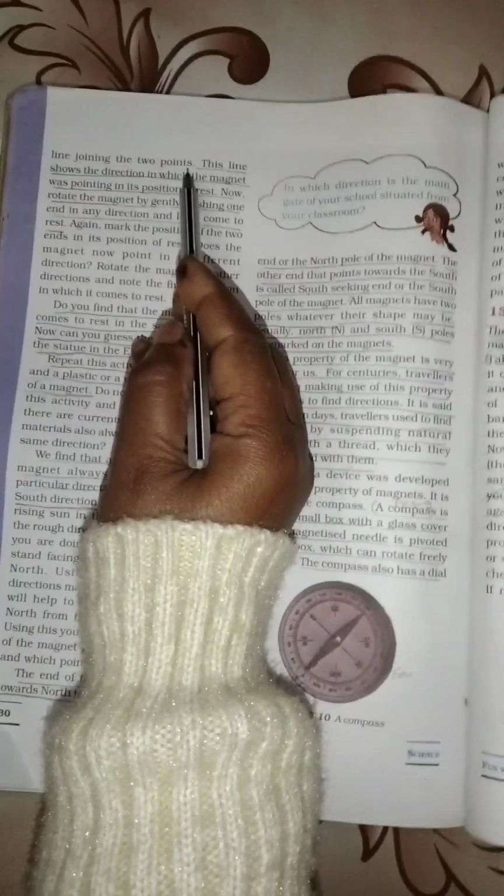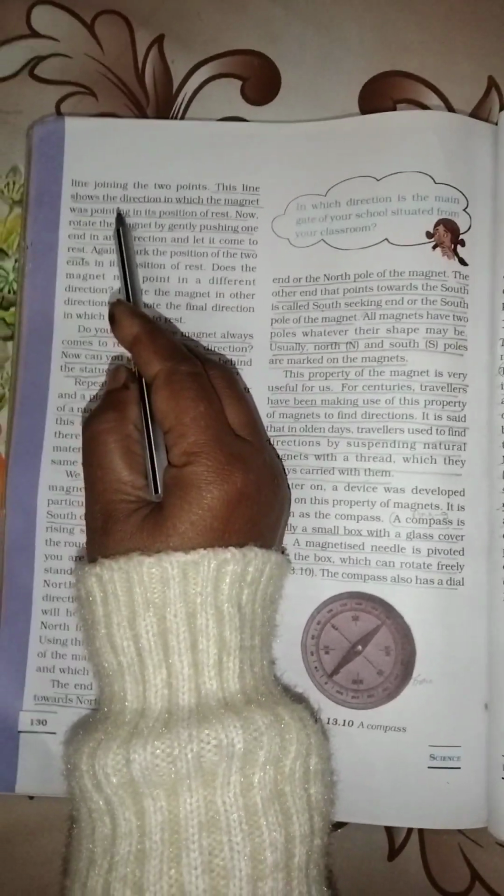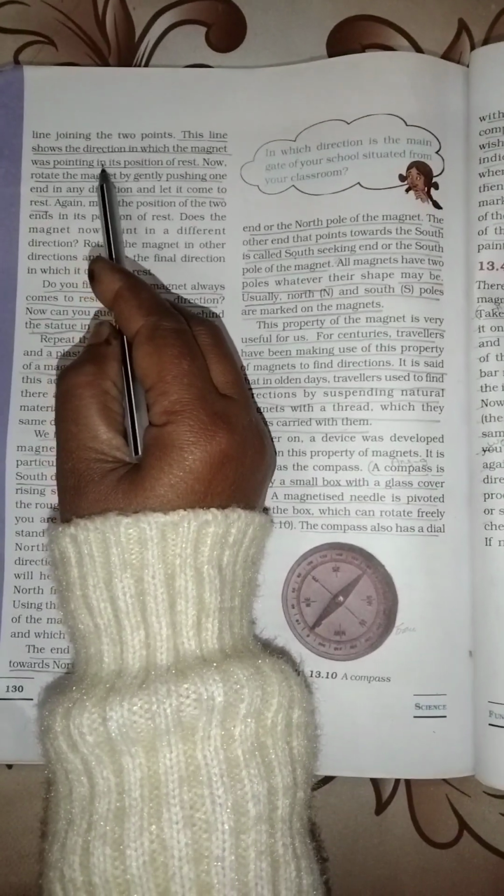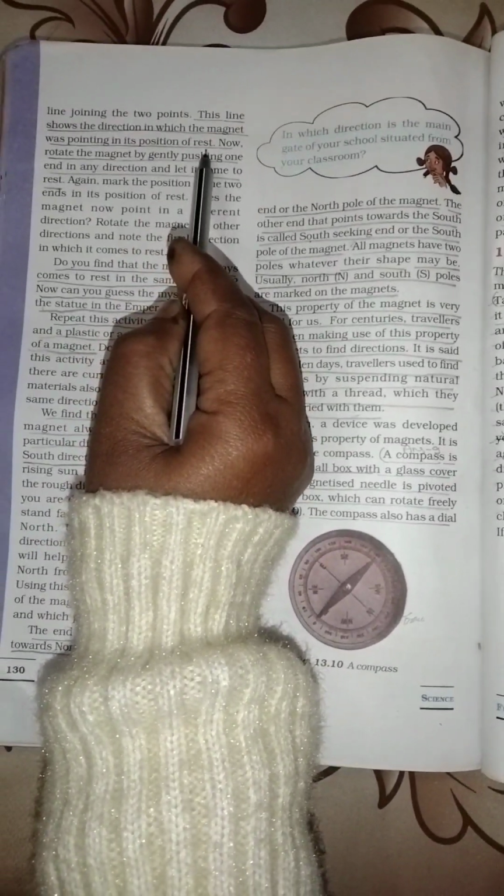Draw the line joining the 2 points. This line shows the direction in which the magnet was pointing in its position of rest.